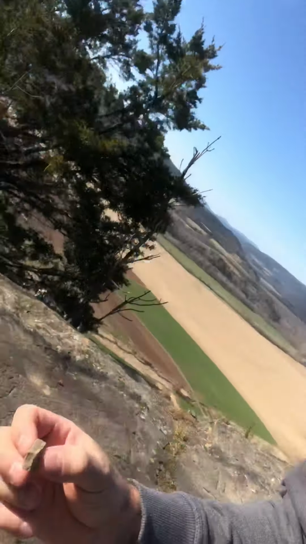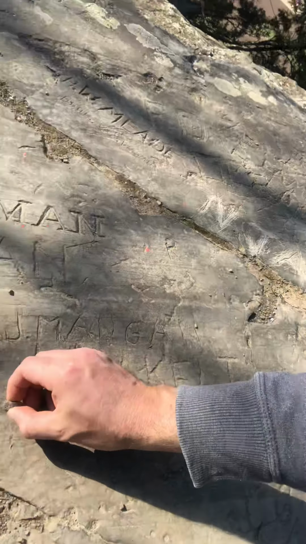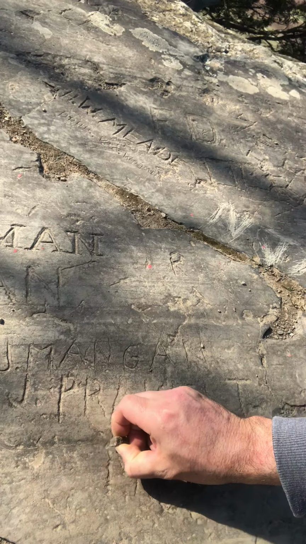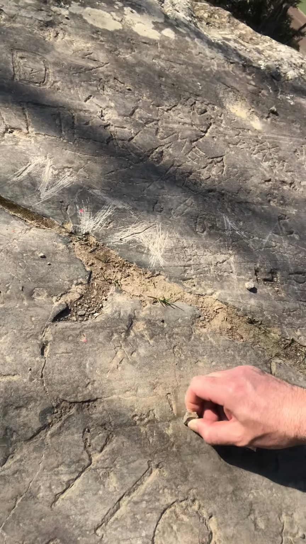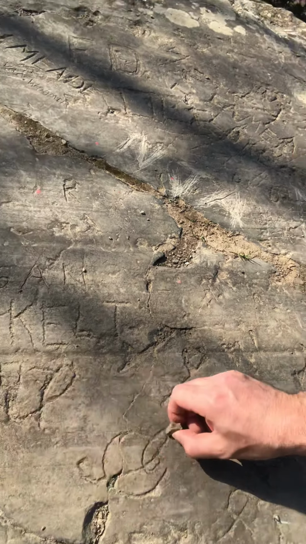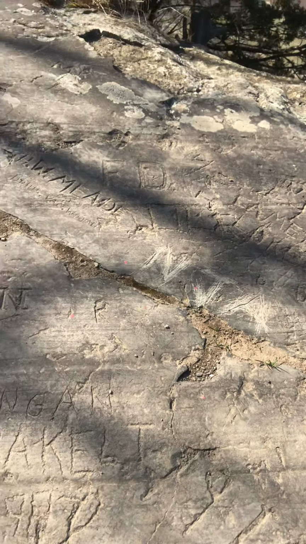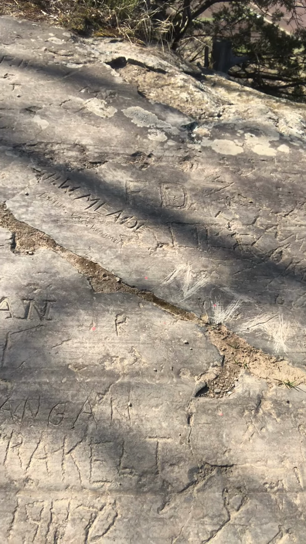Okay, so how those formed is as the glacier was coming across the top of Vroman's Nose, there were rocks that were frozen to the bottom of the glacier. And as that glacier went across the top of this rock here, it dragged them across, larger rocks than these, of course, and scratched and gouged out these long scratches that go across the surface of Vroman's Nose. These are called glacial striations.